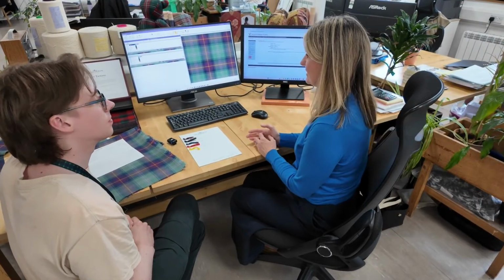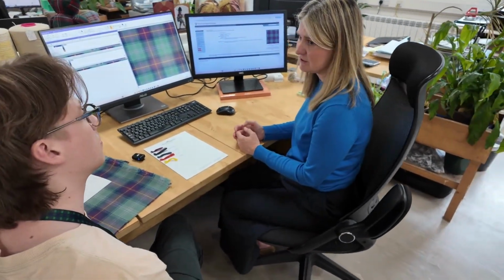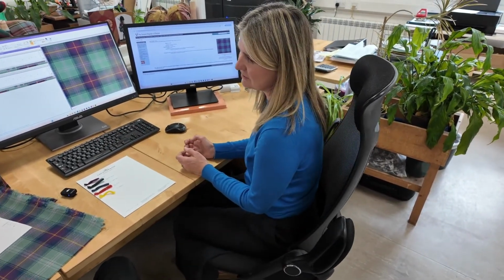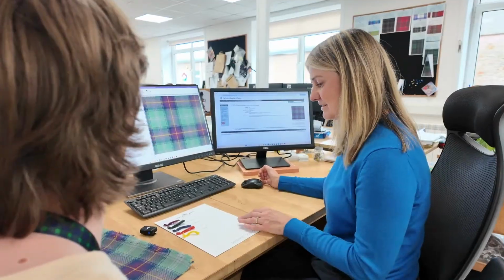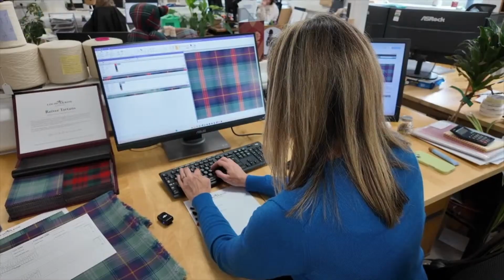So this is where we design our tartans. It's done on the CAD system called Penelope. It used to be done by hand on hand looms, but now we can do it on the computer to give a good idea of how the tartan will look. So let's have a look at your colours and we can add it into the Haim tartan. Sounds good.